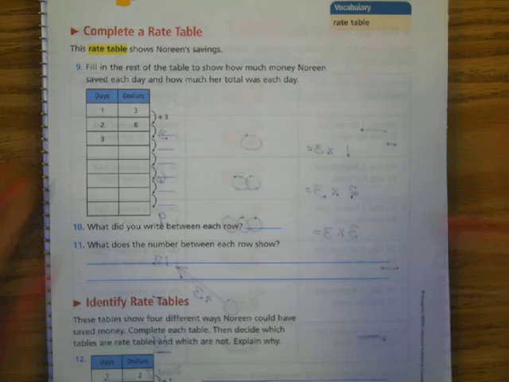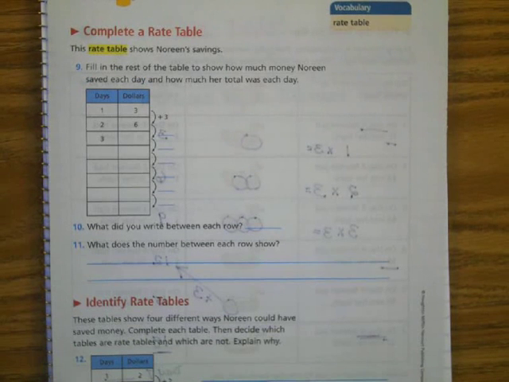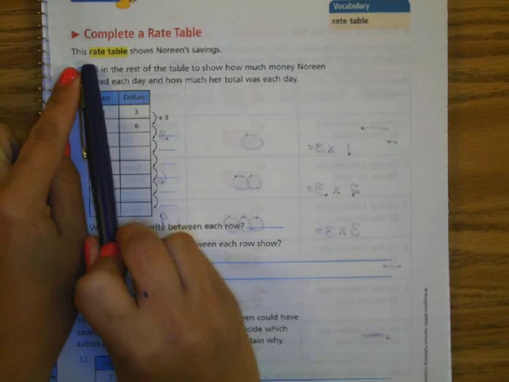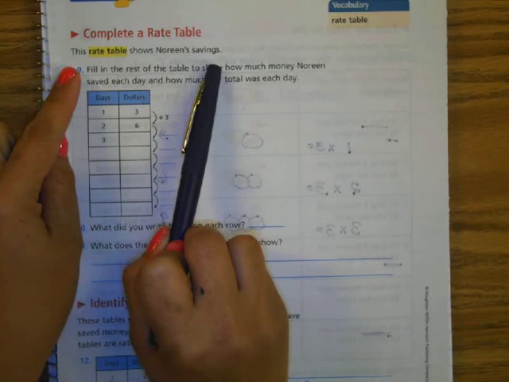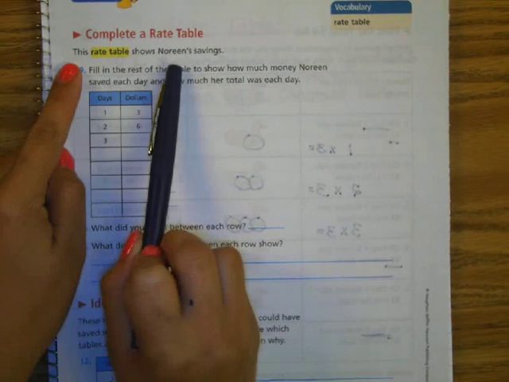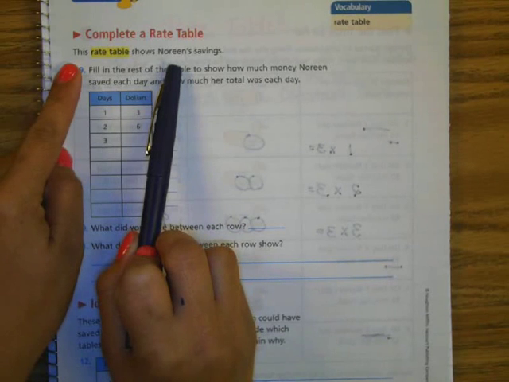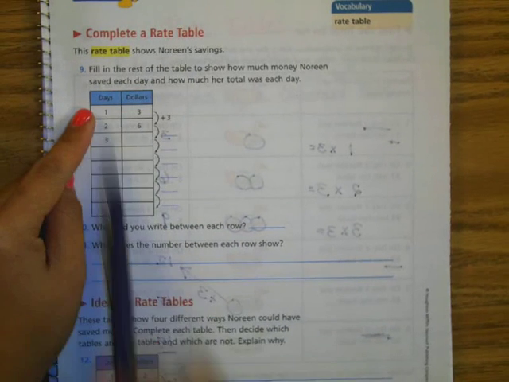Guys, who's humming? Let's stop. Thank you. In the first one, we have days and dollars. And it's showing how much it's counting by each time. So you're just filling in the rate table and answering some questions.